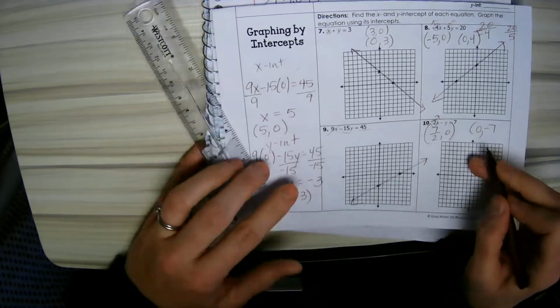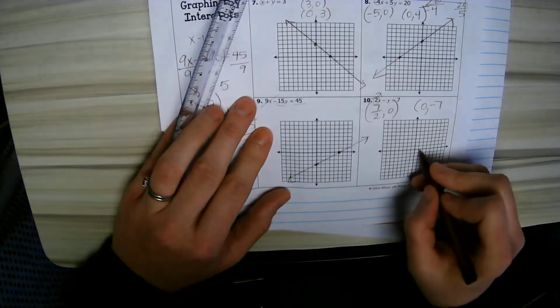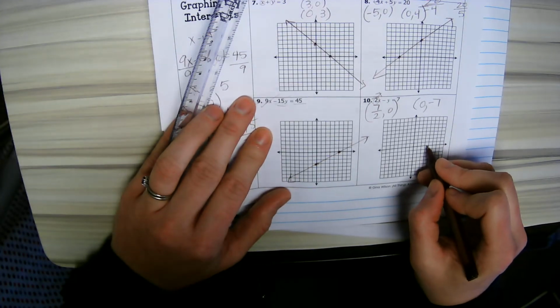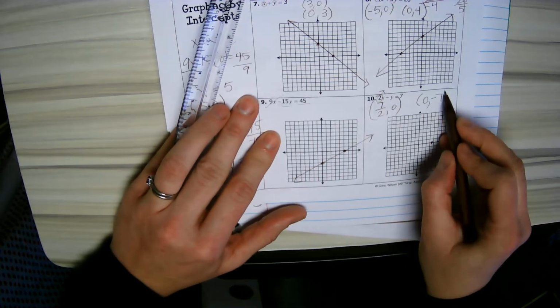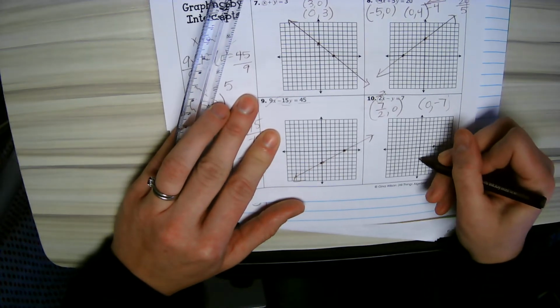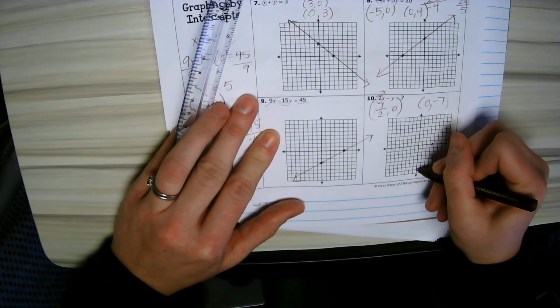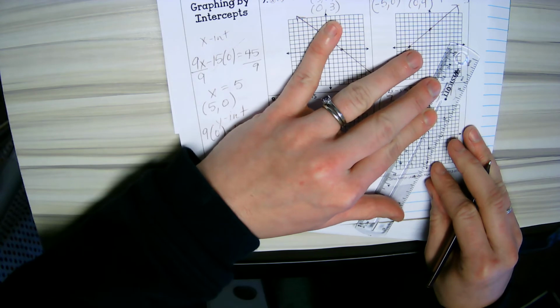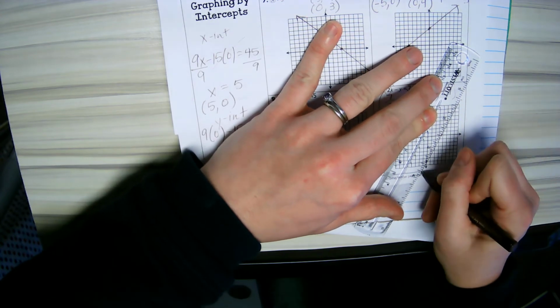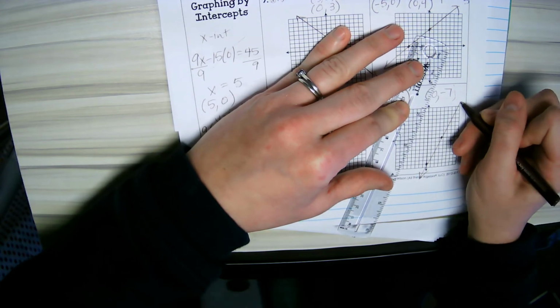So (0, -7). And you could draw the line, or choose where it would go, right?